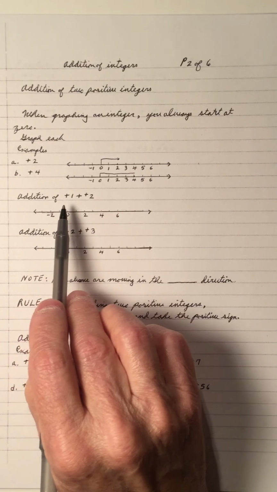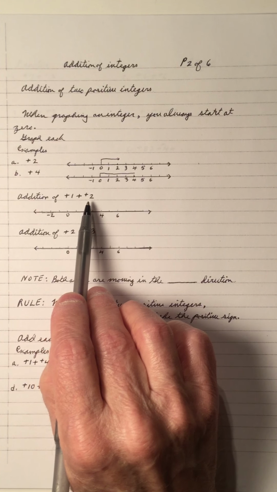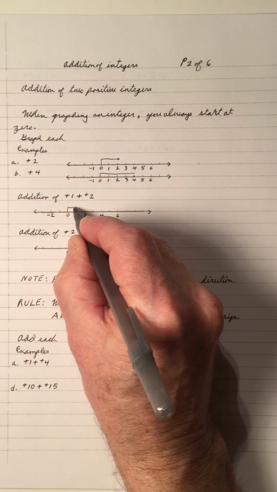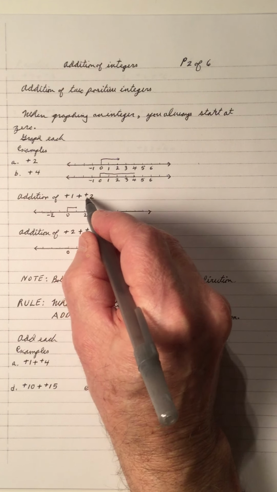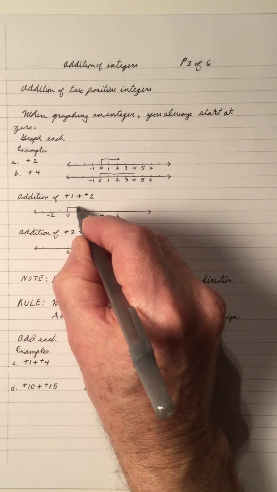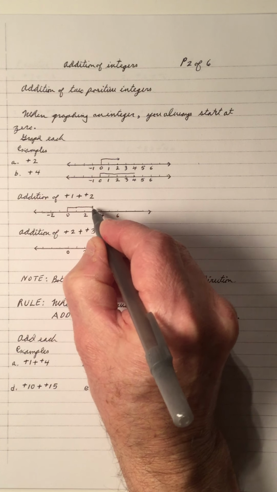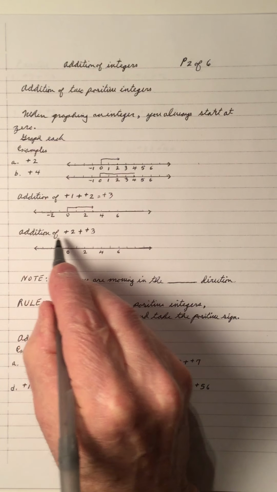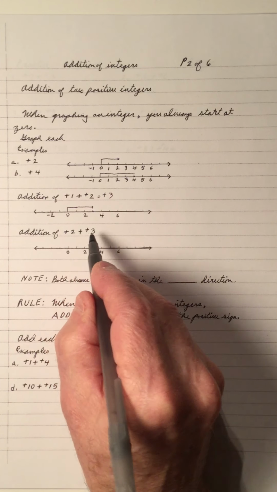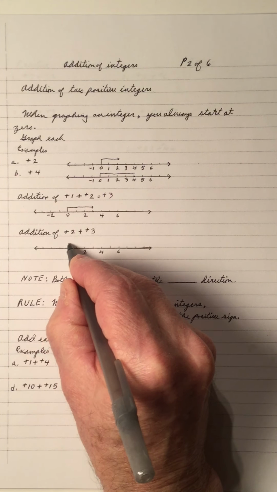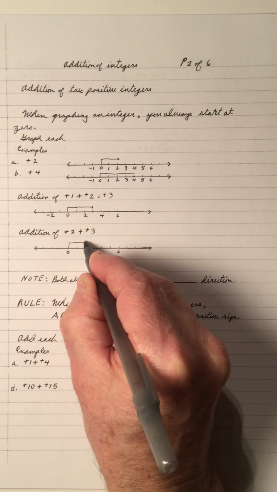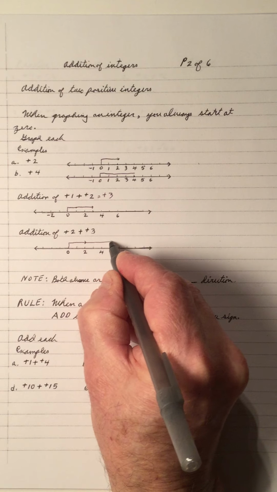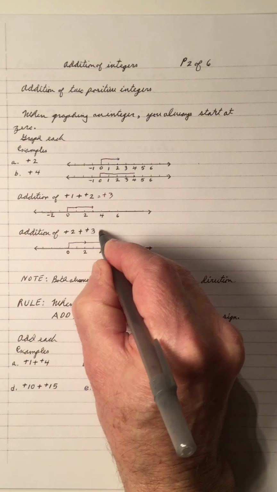Let's do the addition of a positive 1, add on positive 2. So you start at 0, positive 1 is 1 to the right. And then we add on positive 2, so that's 2 more to the right. So we end up at positive 3. The addition of a positive 2 and a positive 3, start at 0, you go 2 to the right for positive 2, and you add on a positive 3, so you go 3 more to the right. So you end up at positive 5.